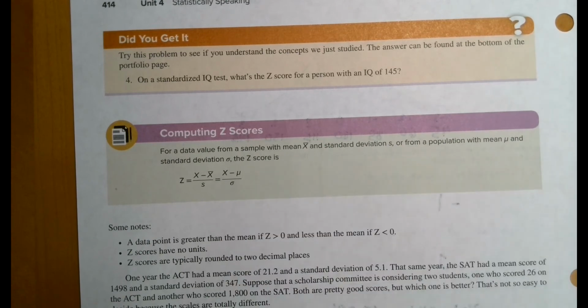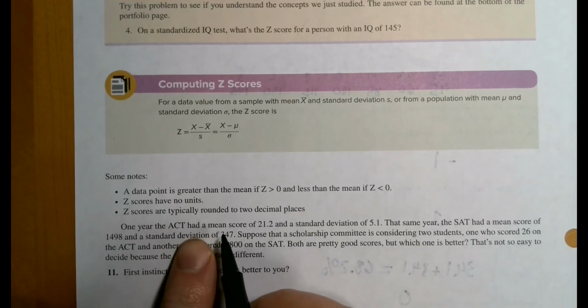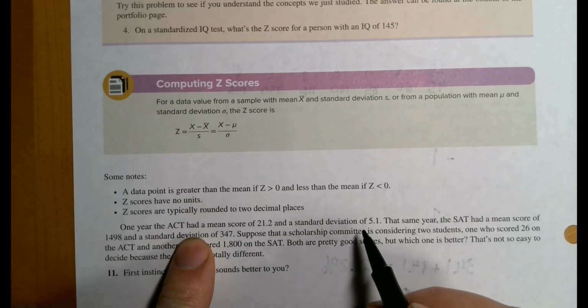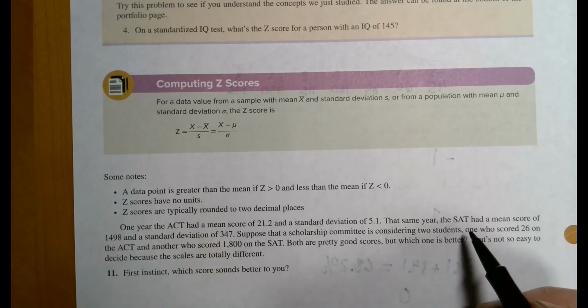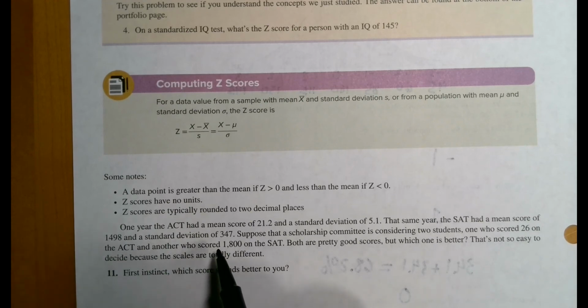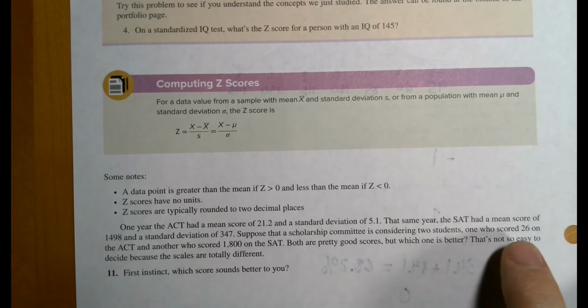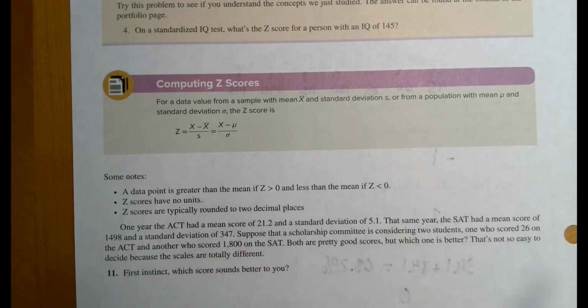So let's practice this calculation. Here we've got the ACT has a mean score of 22.2 and a standard deviation of 5.1. And then the SAT in that same year had a 1498 for its mean and a standard deviation of 347. So who did better? A person who scores a 26 on the ACT or a person who scores an 1800 on the SAT?